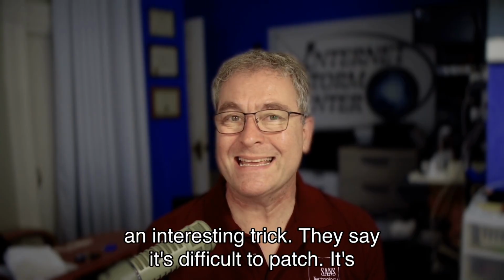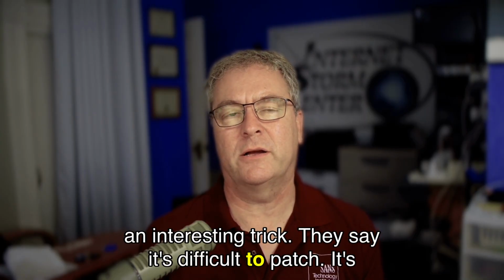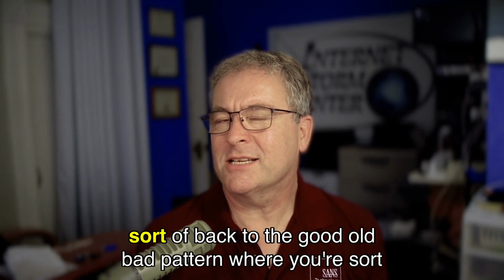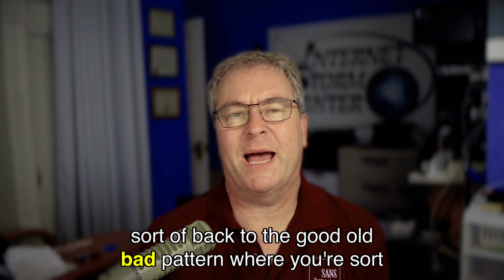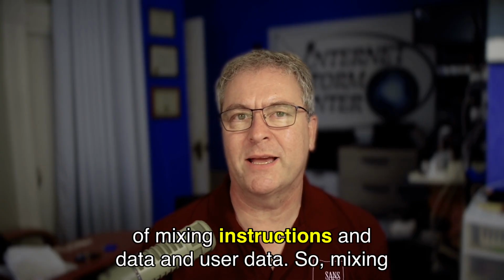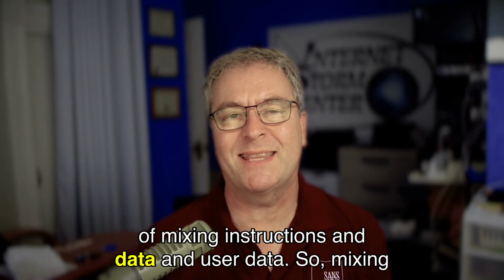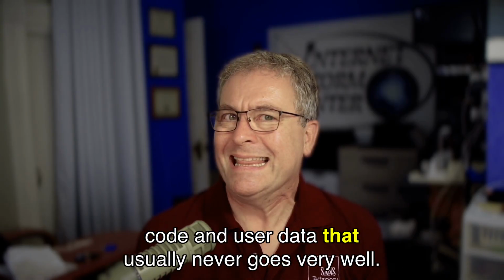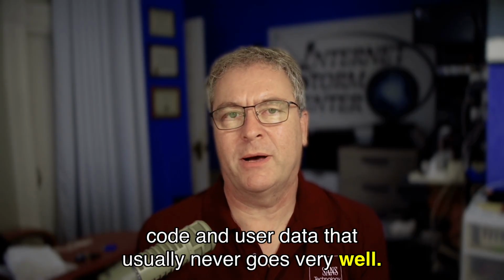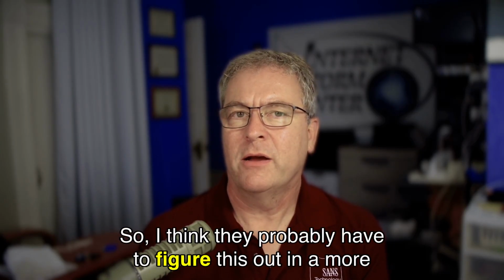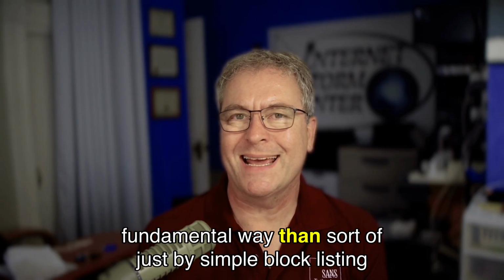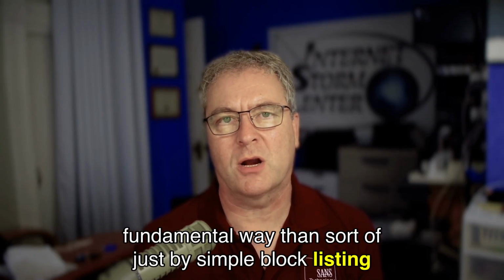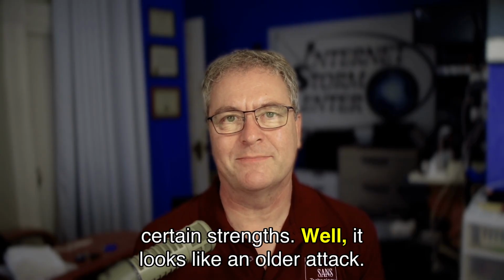It's an interesting trick. They say it's difficult to patch. It's back to the good old bad pattern where you're mixing instructions and user data. Mixing code and user data usually never goes very well. So I think they probably have to figure this out in a more fundamental way than just with simple block listing of certain strings.